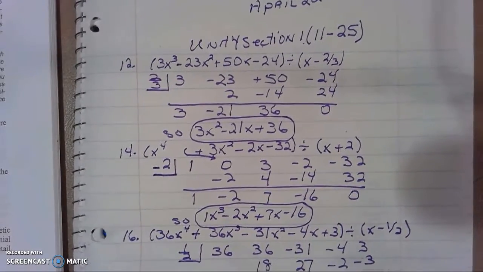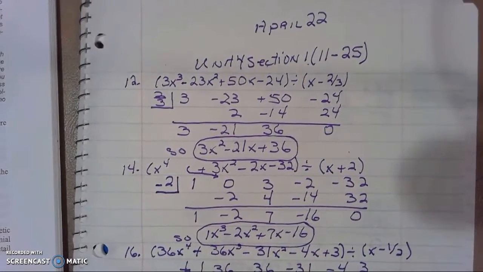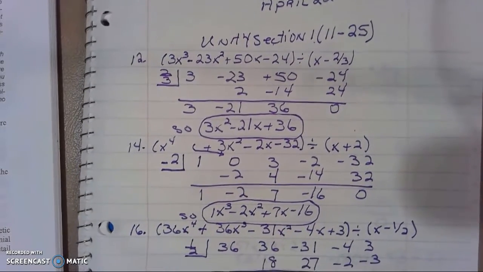The assignment for Unit 4, Section 1, 11 through 25, I'll do the even, due April 22nd.